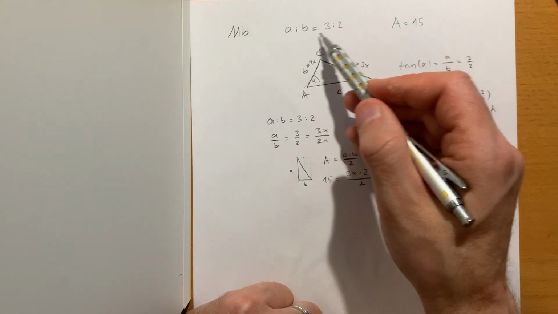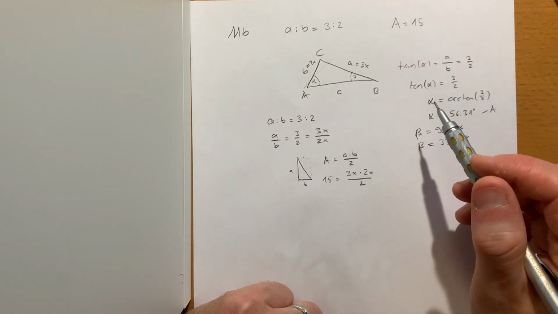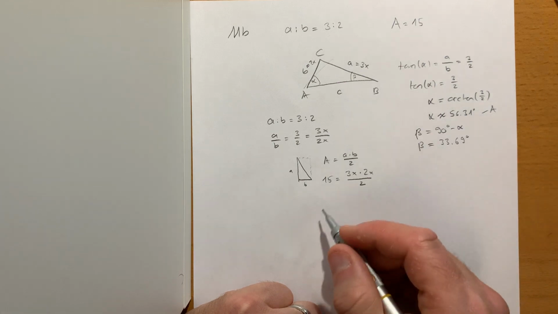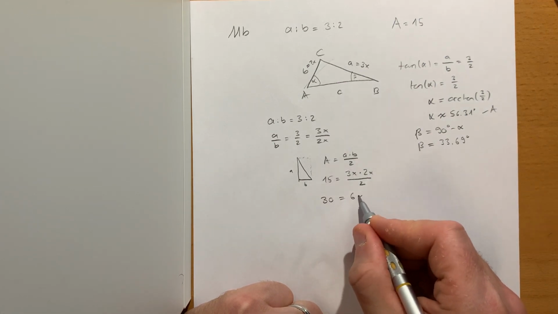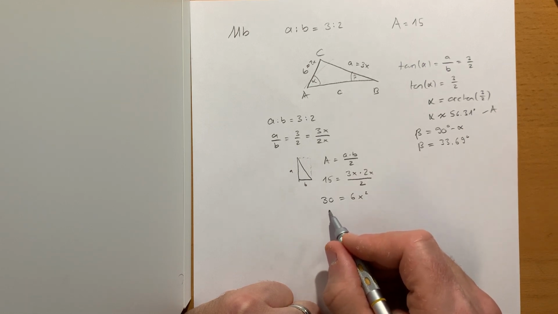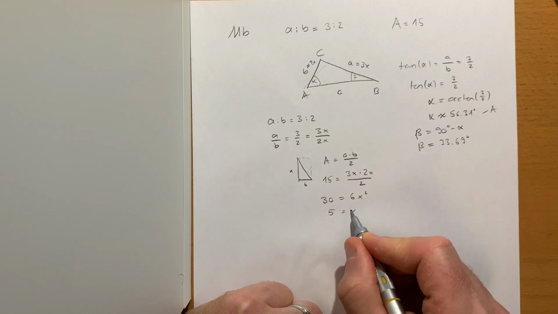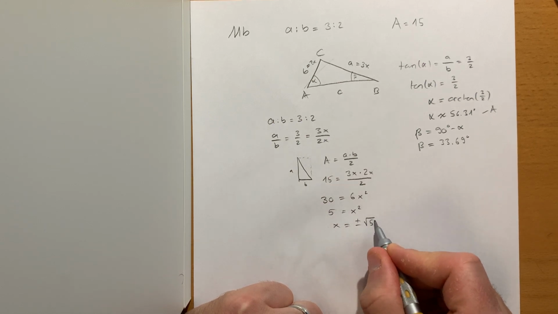We only know the ratio of A to B is like 3 to 2. So we can work this out now. This is 30 is 6x squared. So we can divide by 6, so that's 5 is x squared. And now x is plus minus the square root of 5.